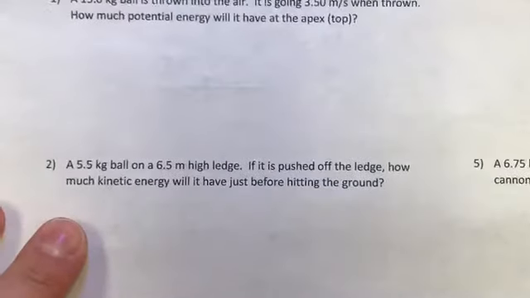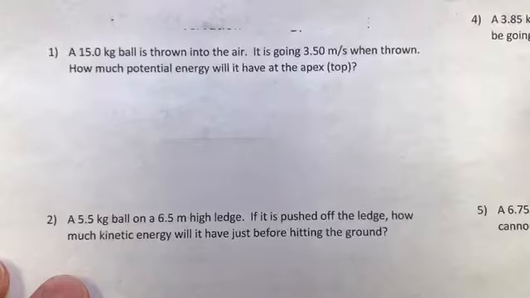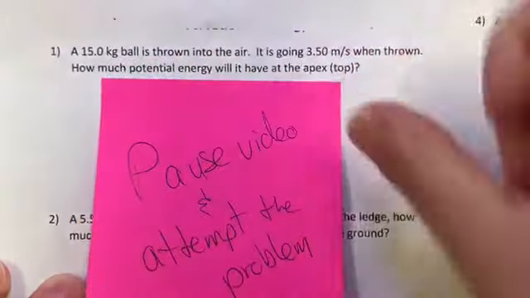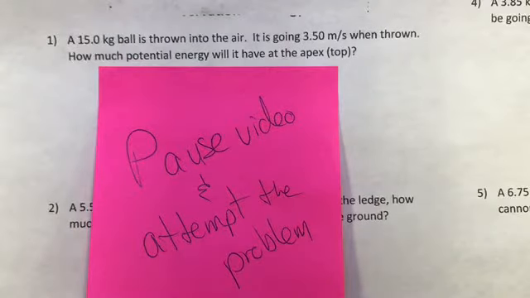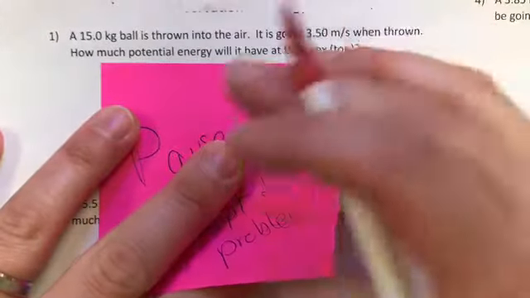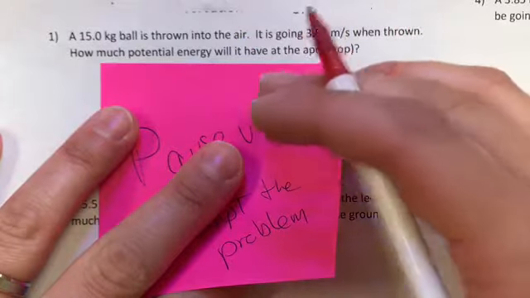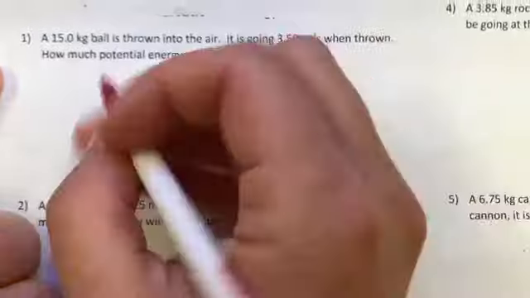Okay. On to the back side. These are definitely pause, attempt the problem, and then I'll show you how to work it out. If you get part way through the problem and you get stuck, go through the video till you get unstuck, pause it, and then move on. Okay?